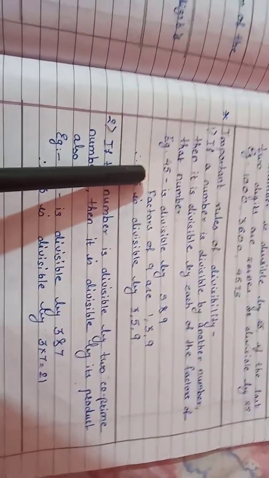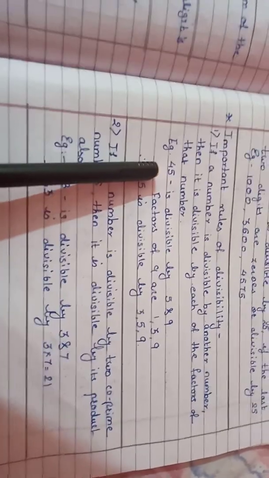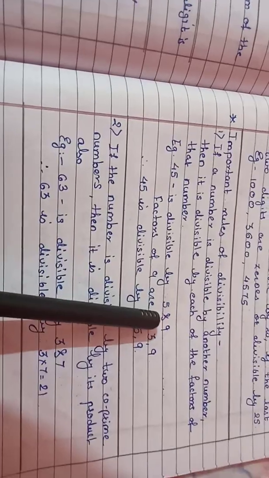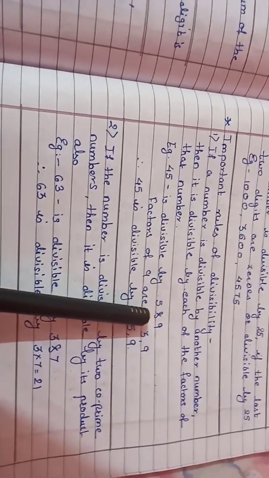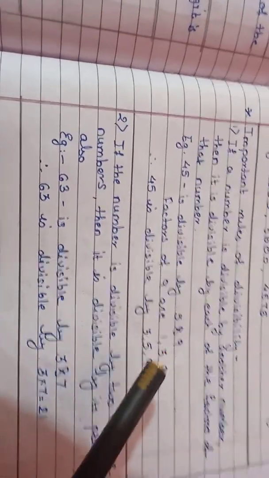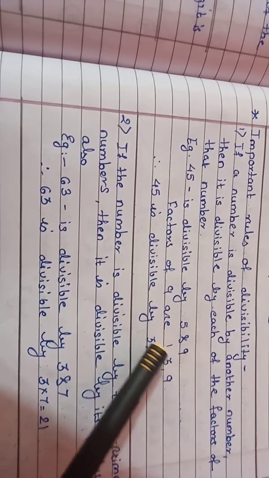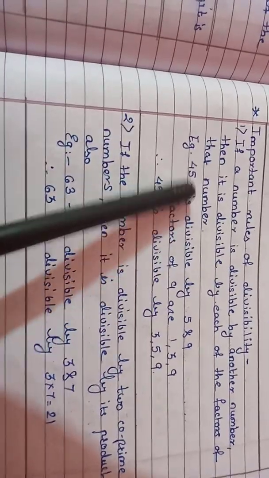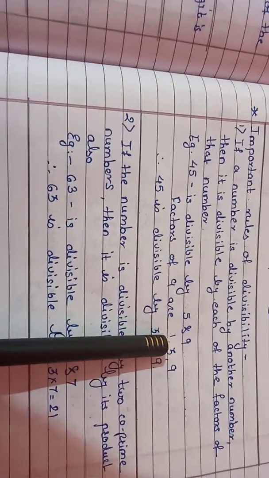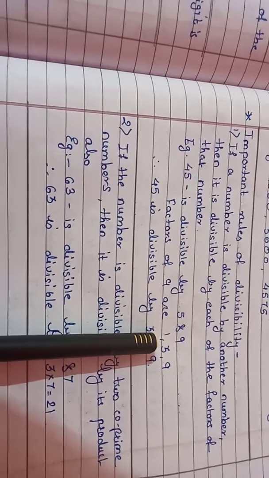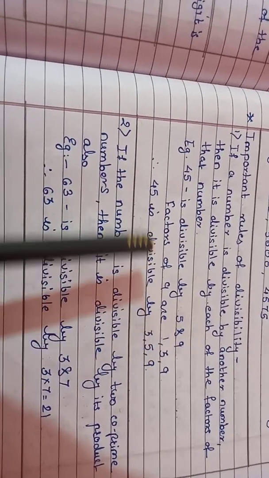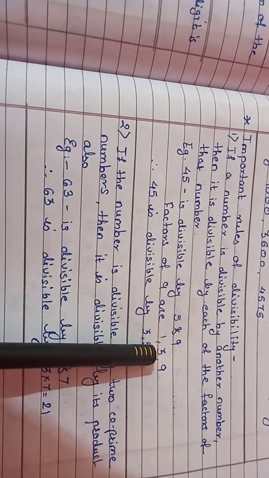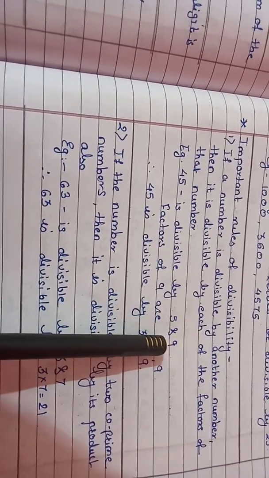Let's understand this with the example of 45. Now 45 is divisible by 5 and 9. 5 and 9 are the factors of 45. Let us find the factors of 9. The factors of 9 are 1, 3 and 9. You can see that 45 is divisible by 3 as well. 15 3s are 45. So 45 is divisible by 3, 5 and 9.